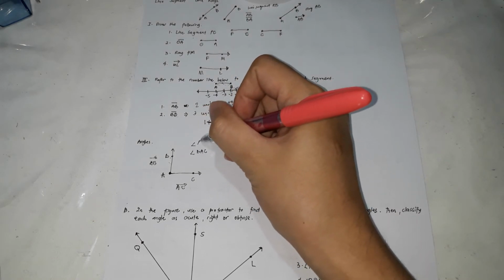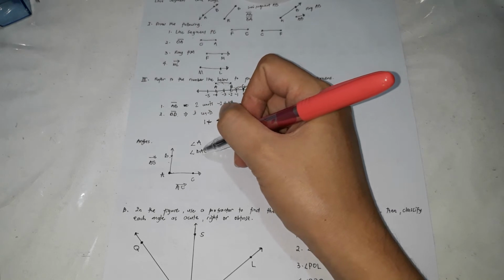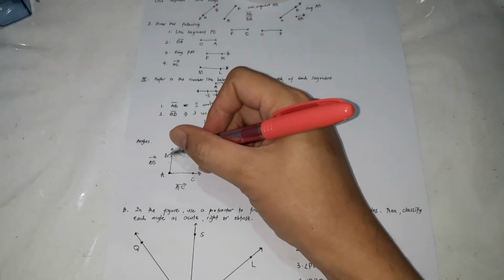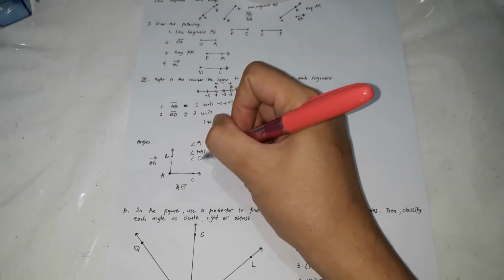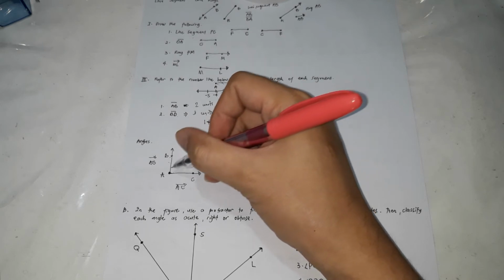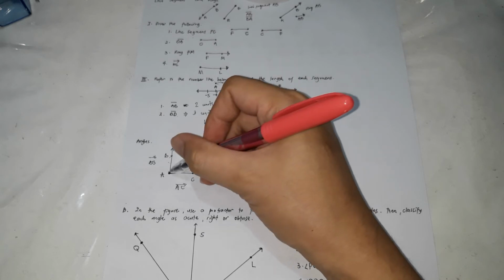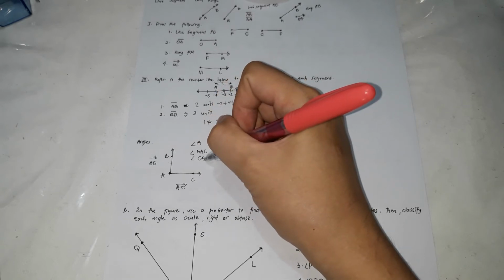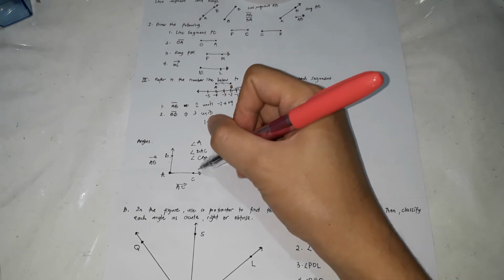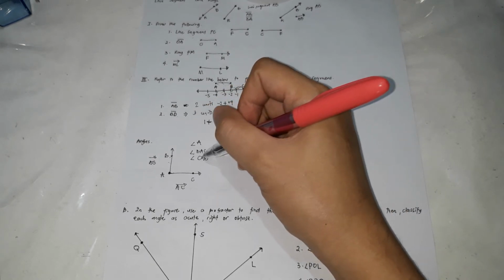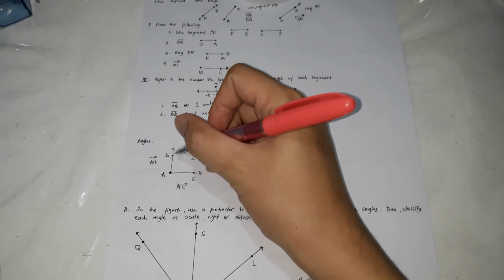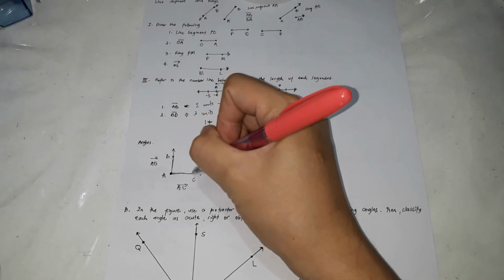It could be angle A, but it's better that you use the 3 letters. So BAC, pwede rin na CAB. As long as kung anong nasa gitna, yun siya ang palaging nasa gitna. What is in the vertex or in the center should always be in the center. Because if it is not in the center, ibig sabihin mali yan. So this is angle CAB. If you notice, this angle formed letter L.